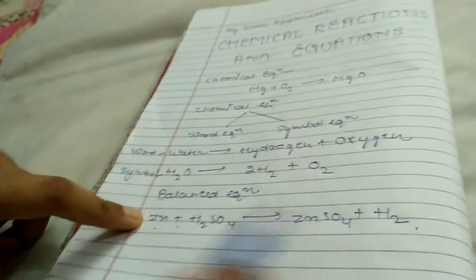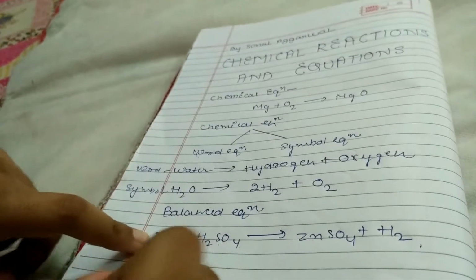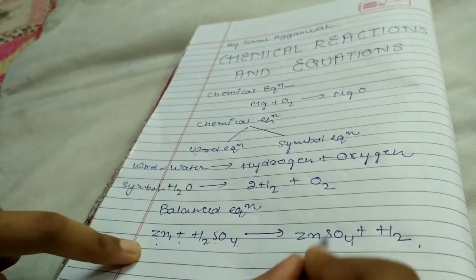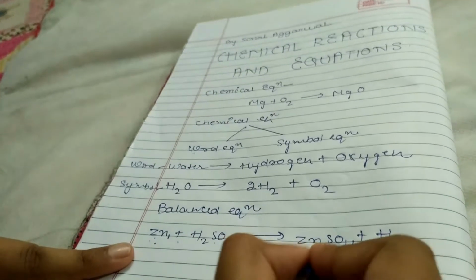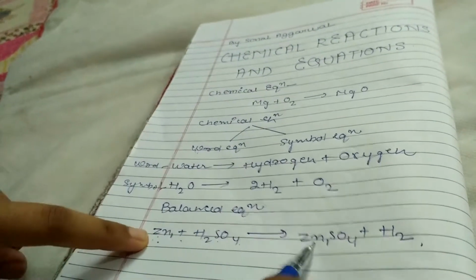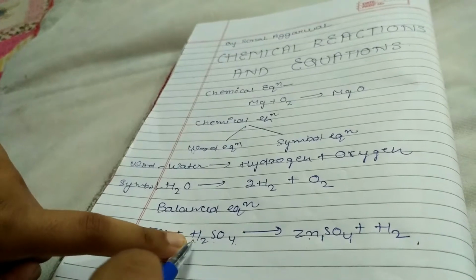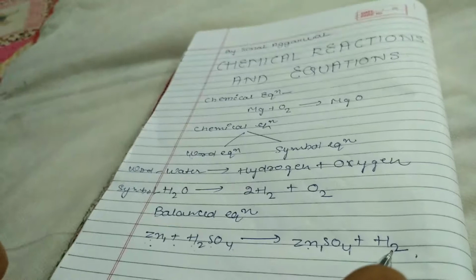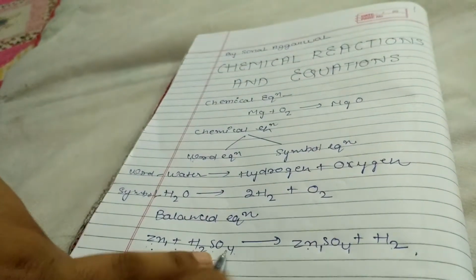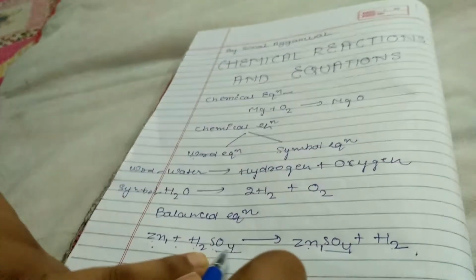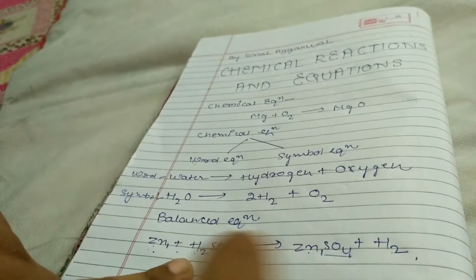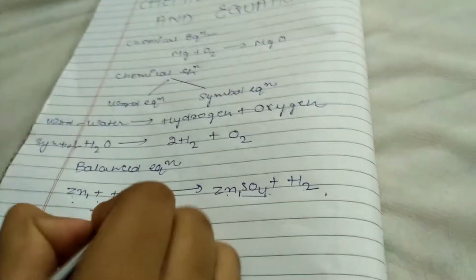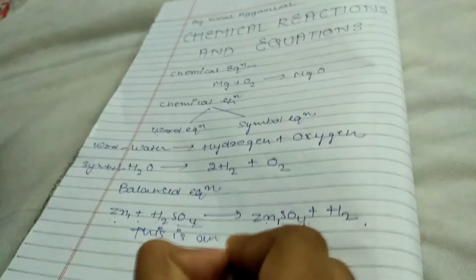Now we will see that there is zinc. Zinc has number of atoms 1 and in the product side zinc has number of atoms 1. So it is balanced. Now hydrogen. Hydrogen has 2 atoms in the reactant side and it is equal to the product side. Now SO4. It is also balanced because there are 4 atoms in the reactant side and 4 atoms in the product side. So this is a balanced equation.